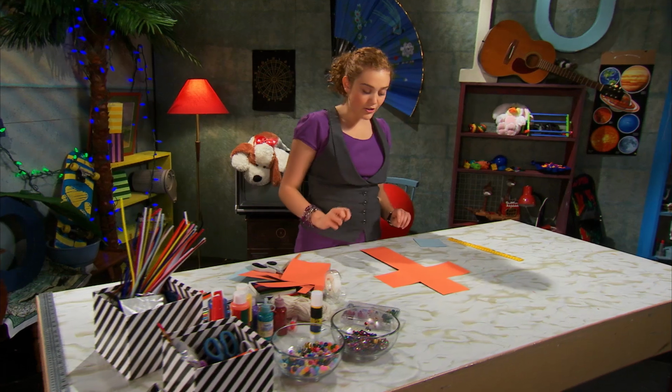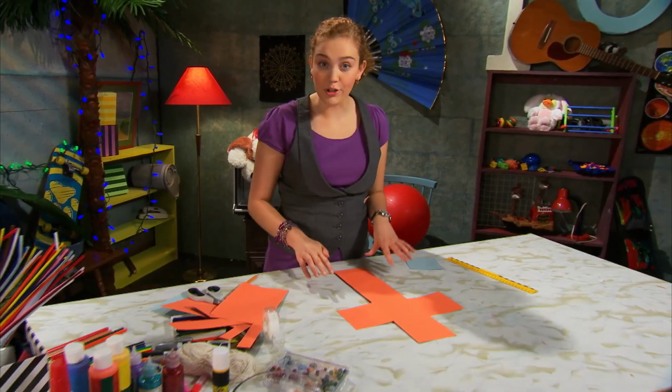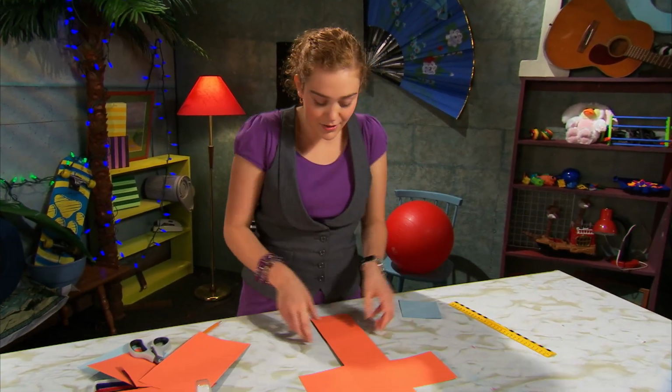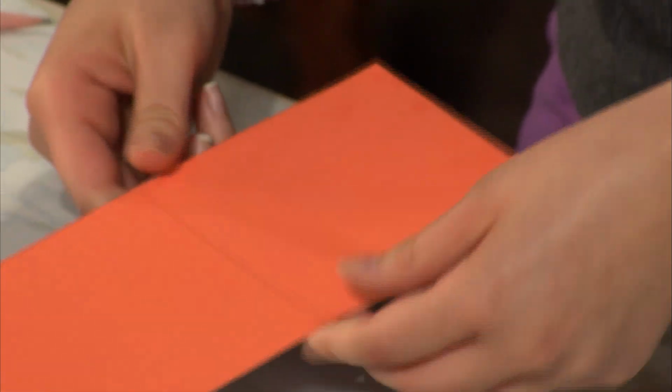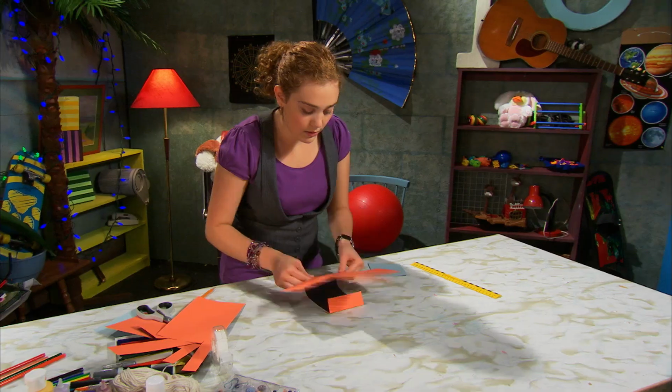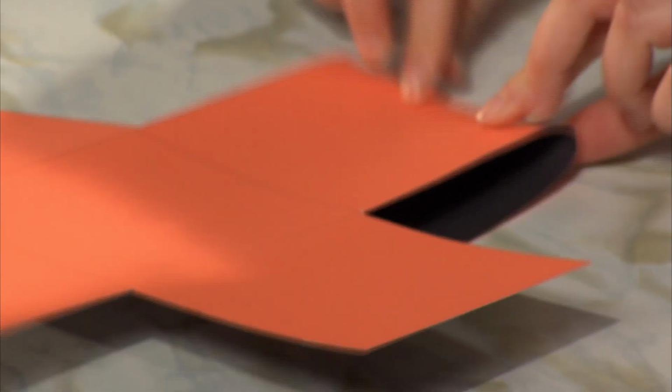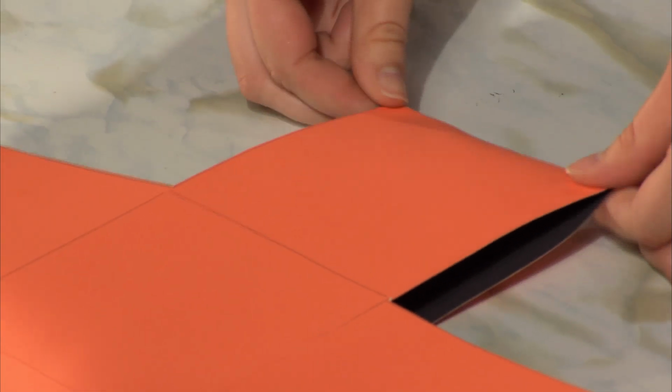So now what we're gonna do is fold up the faces of our cube, or the faces of our treasure box. So I'm gonna start with the flap, fold it like that. So you're folding just along the lines that you already made.